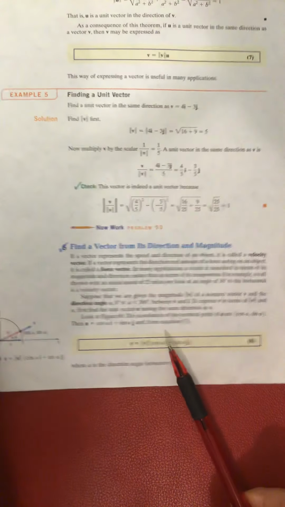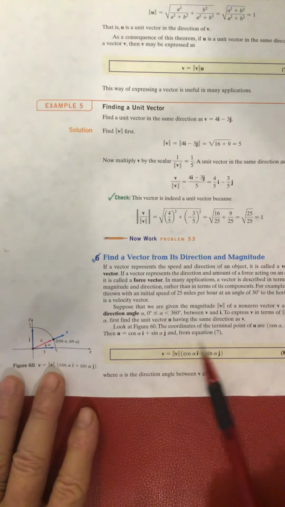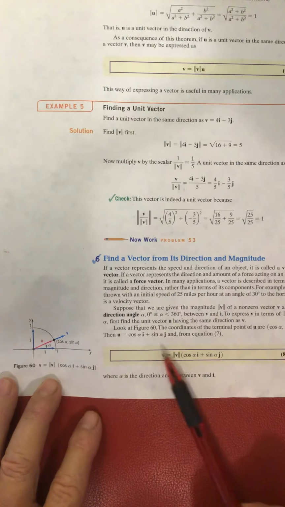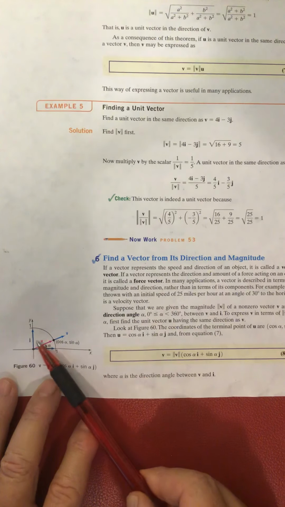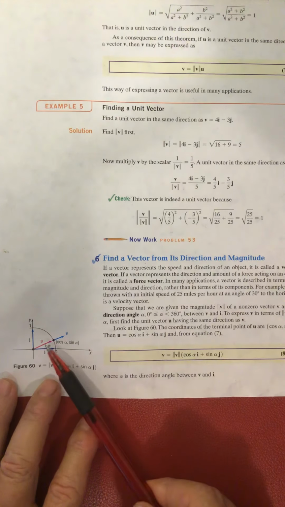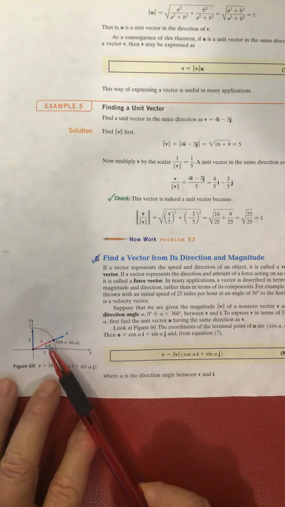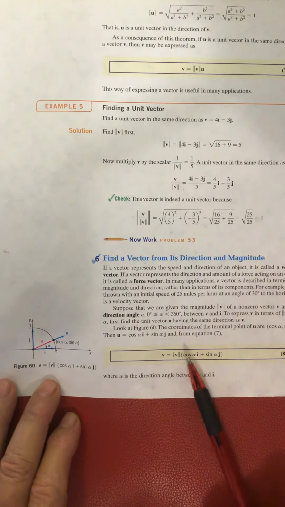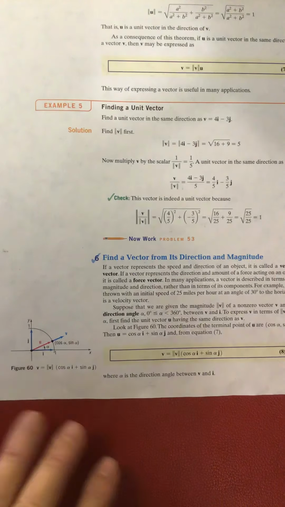We could also use, as a unit vector, cosine alpha I plus sine alpha J. Back to the first chapter. Remember the unit circle? Cosine squared plus sine squared is 1. So any vector on that unit circle is 1 unit long. And so if you want to write a vector and you know the angle, that becomes its direction, and its size will be the size of the vector: cosine of the angle I plus sine of the angle J. Unit vectors.